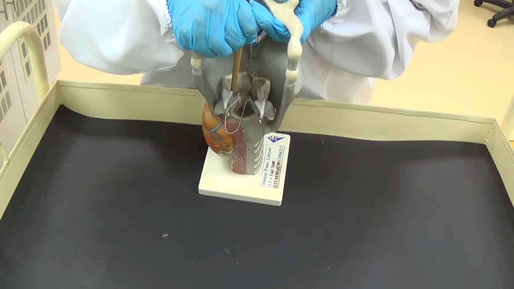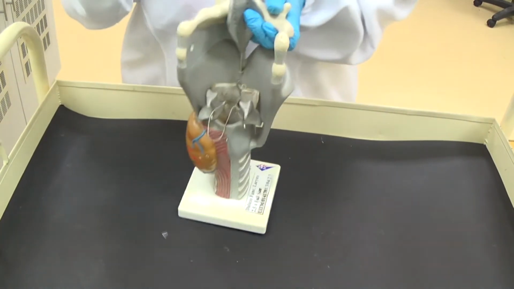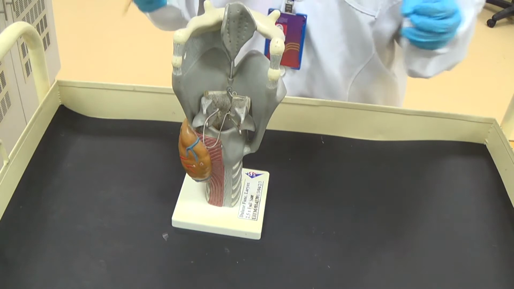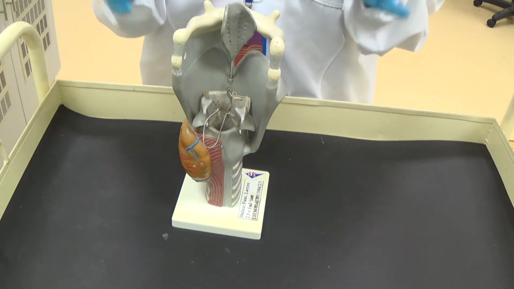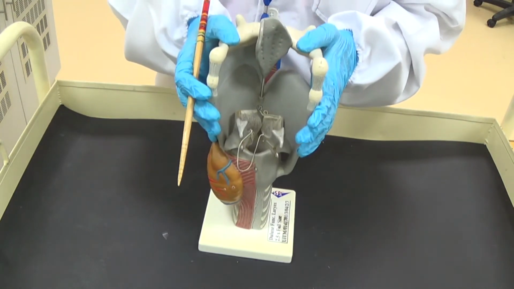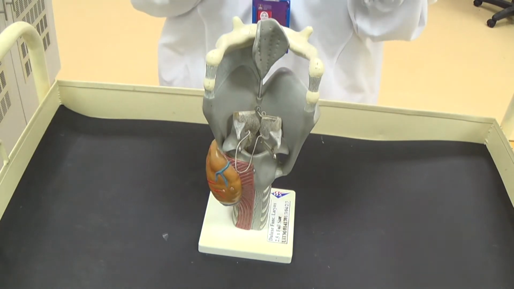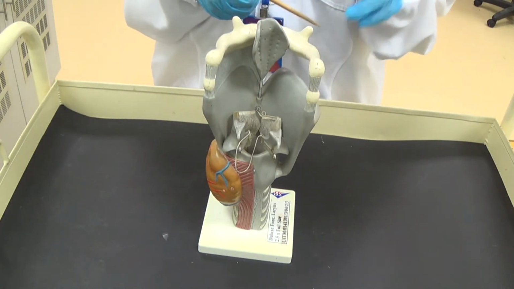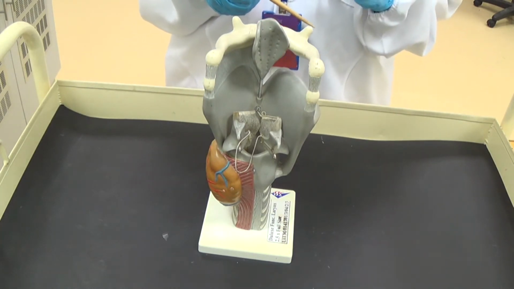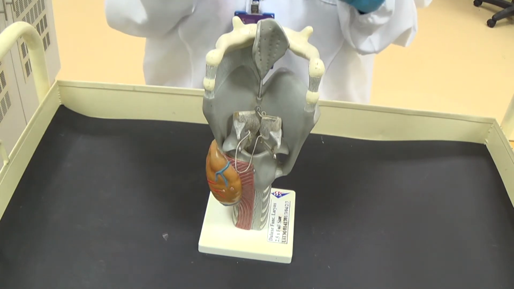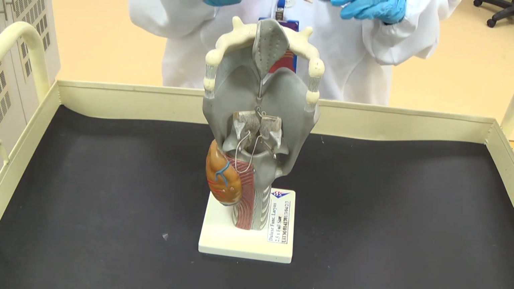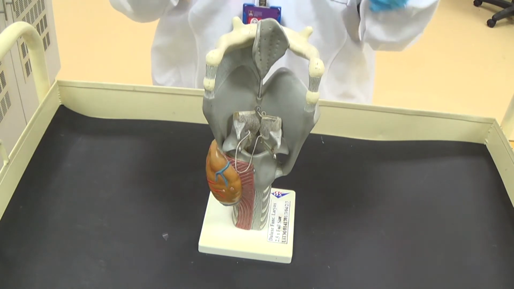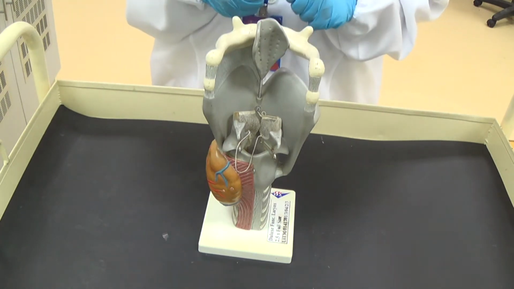Okay, and this vocal ligament with the mucosa, we call them the vocal fold or the vocal cord. In this practical, please try to appreciate the position of this vocal cord in various situations: in deep inspiration, in quiet inspiration, in phonation, and try to learn the muscles that are involved in all these situations.